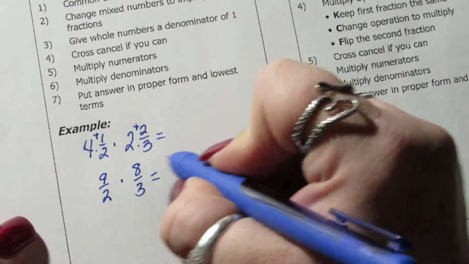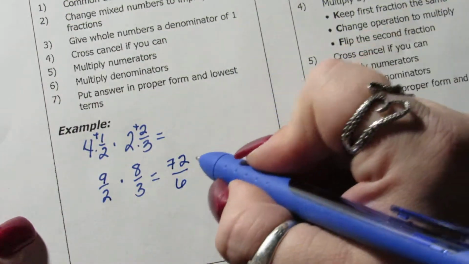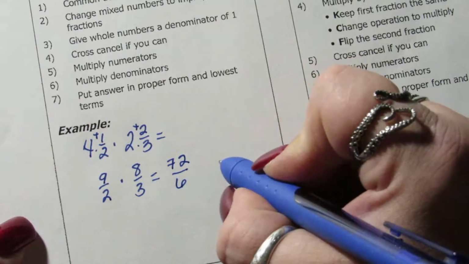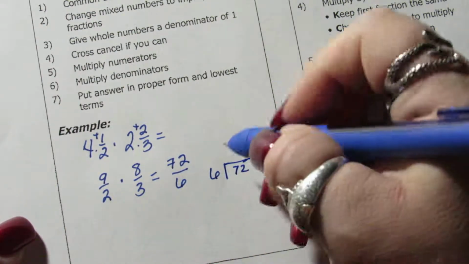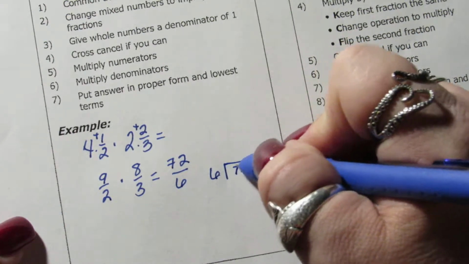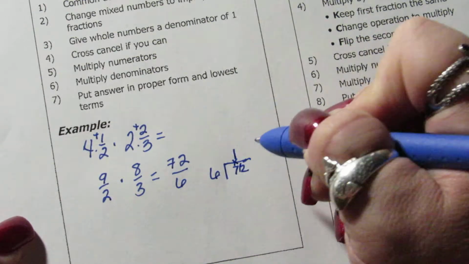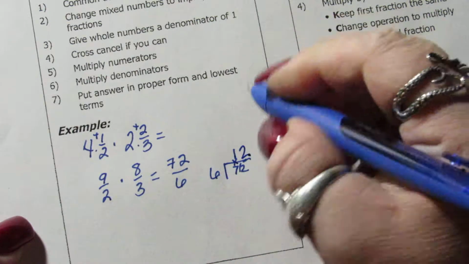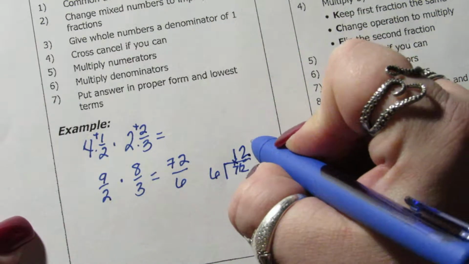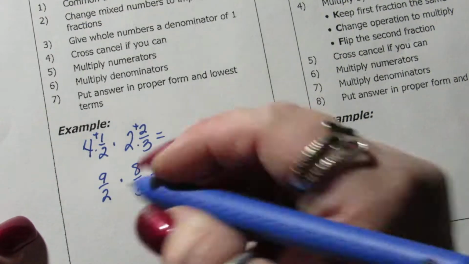So if we multiply straight across, we get 72 over 6. And since the top number is bigger than the bottom, the top number gets blown down into the division box. And if we divide 6 into 7, we get 1 with 1 left over, and 6 goes into 12 2 times. So 72 sixths equals 12. Let's try that with cross-canceling though.